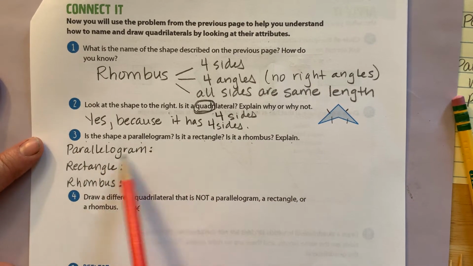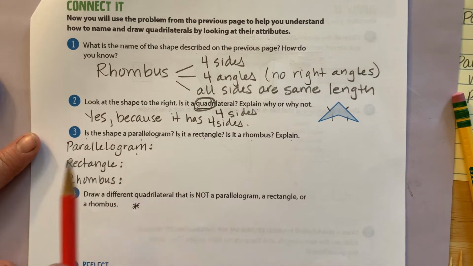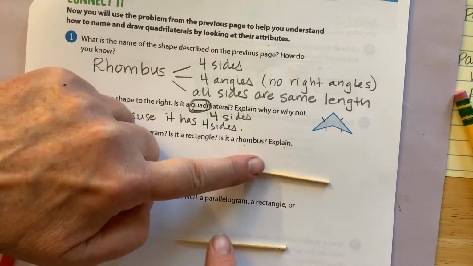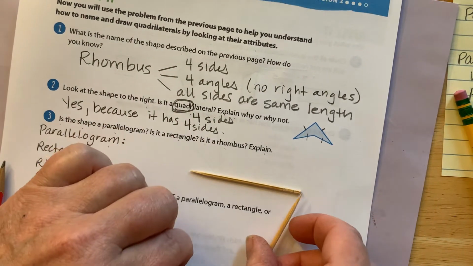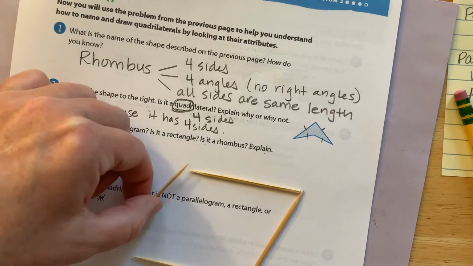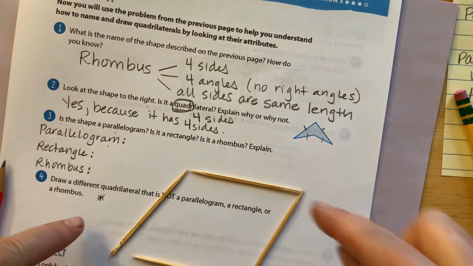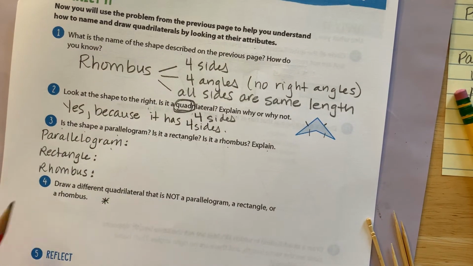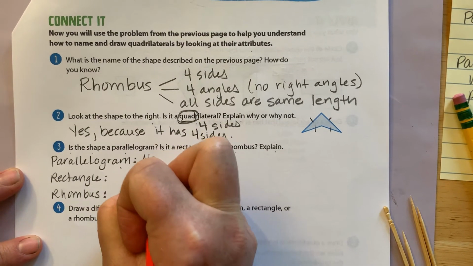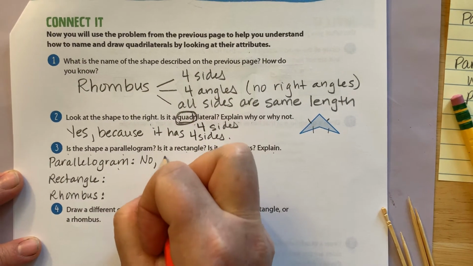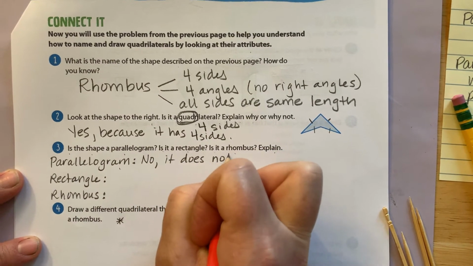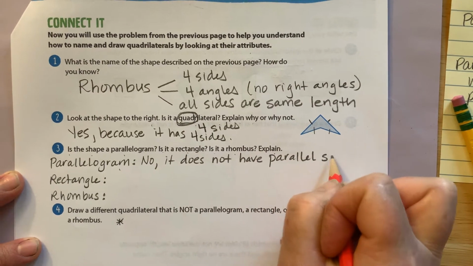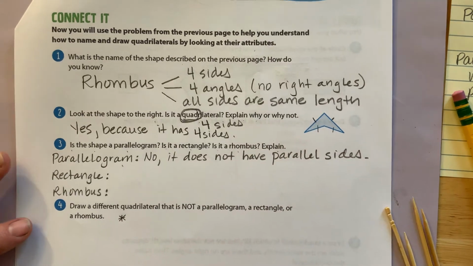Explain. Okay, what do we remember about being a parallelogram? In order for something to be a parallelogram, the opposite sides have to be parallel. So remember, these are parallel, and then the opposite sides have to be parallel also. So a parallelogram has to have 2 sets of parallel lines. Does this shape have 2 sets of parallel lines? No. So it's not a parallelogram. So for parallelogram, we would say no, it does not have parallel sides. In fact, it's supposed to have 2 sets of them, and it does not.